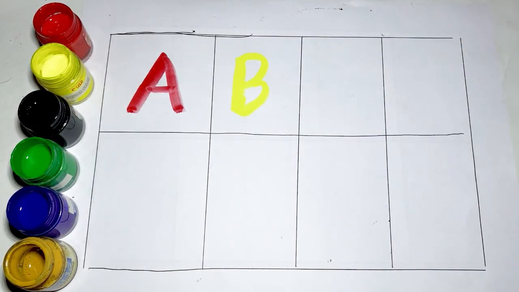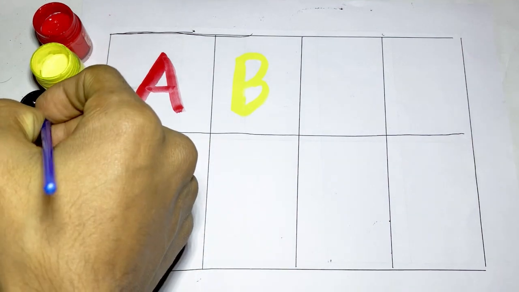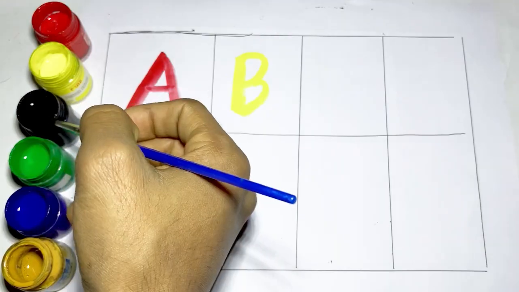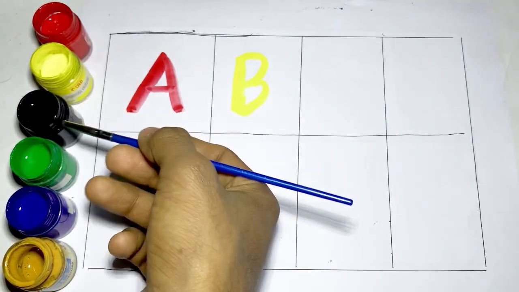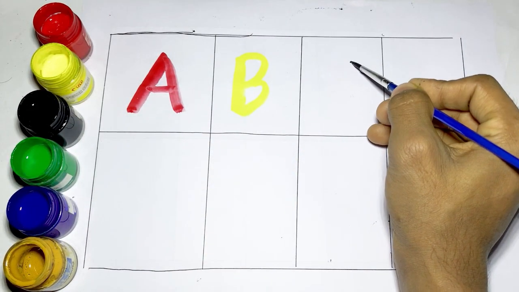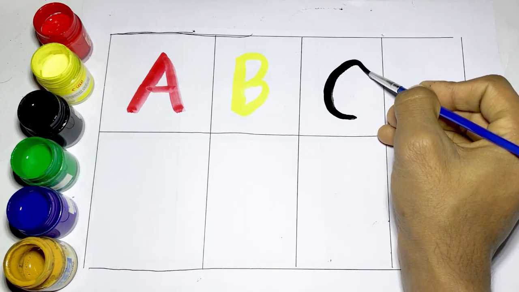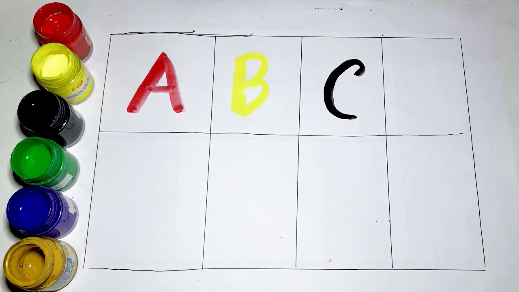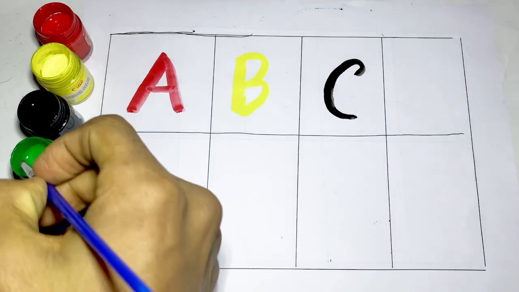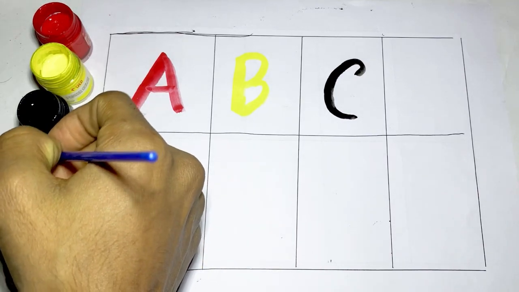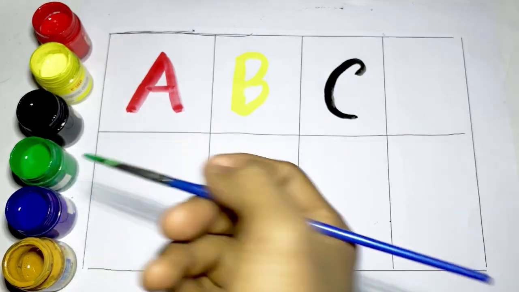Kids, next is C. C for cat, C for car, the alphabets of C, and use black color. Kids, next is D. D for dog, D for doll. The alphabets of D and use green color.